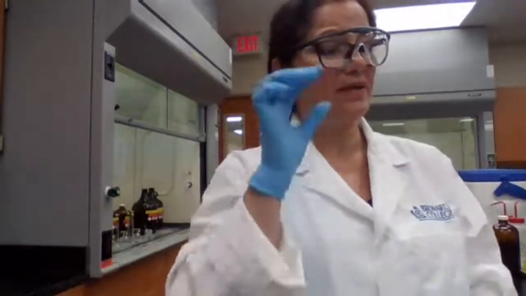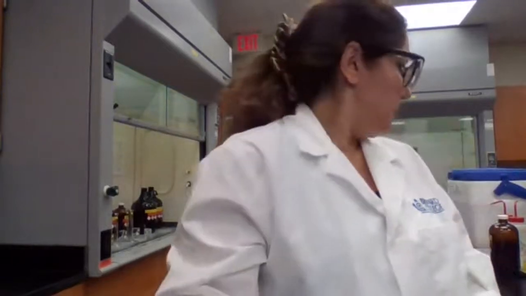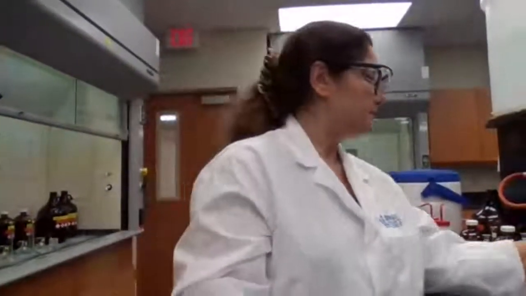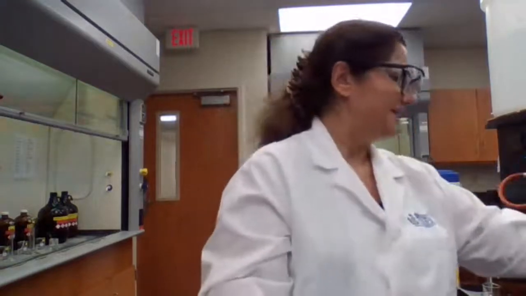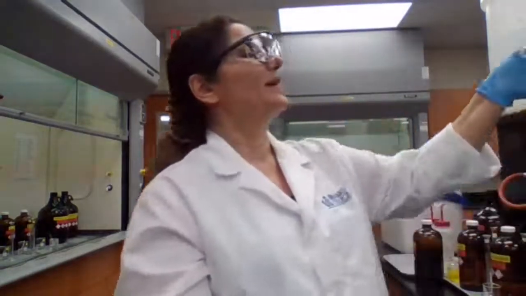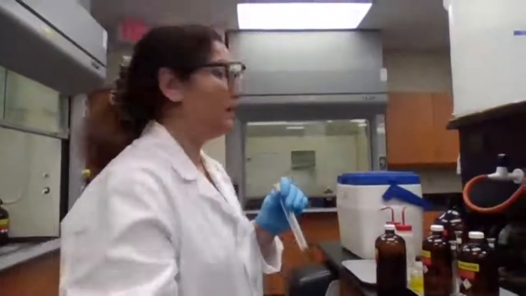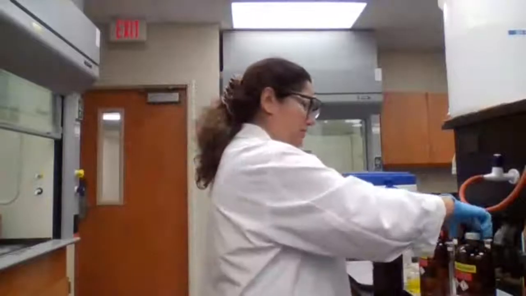We're done with part B. We are moving to part C of the experiment. That is for ammonium chloride. Going to find a clean test tube. There are plenty of test tubes, but you need to find a clean test tube. Okay, that's the challenge, huh? Find a clean test tube, add 1 milliliter of saturated ammonium chloride.